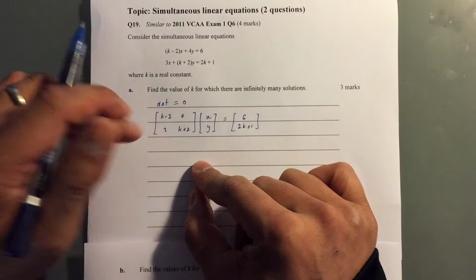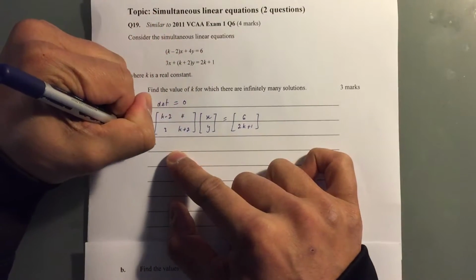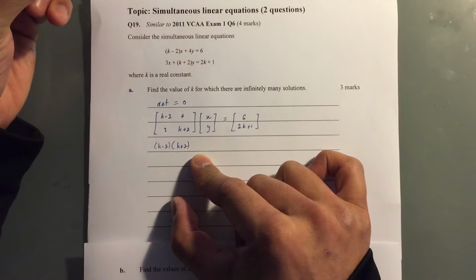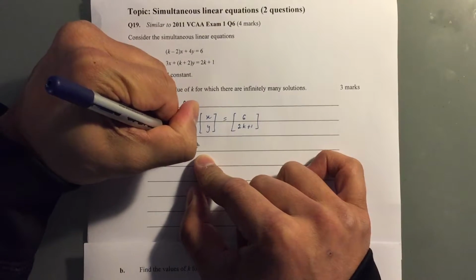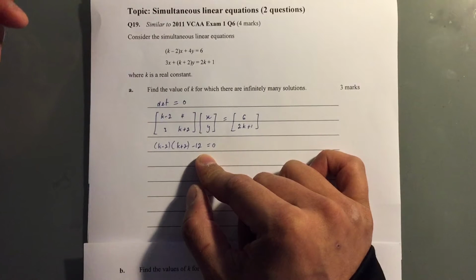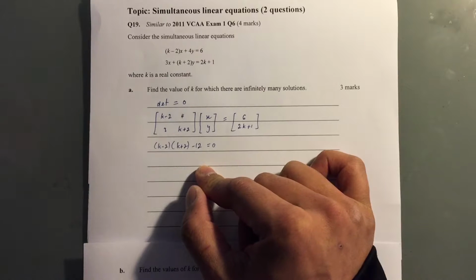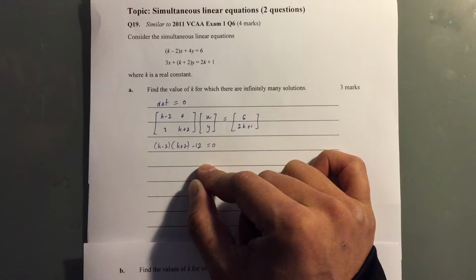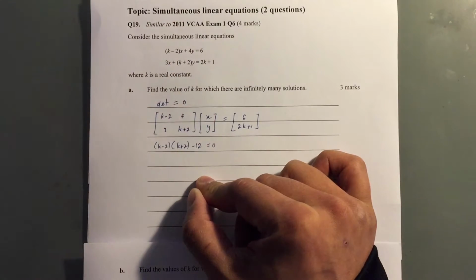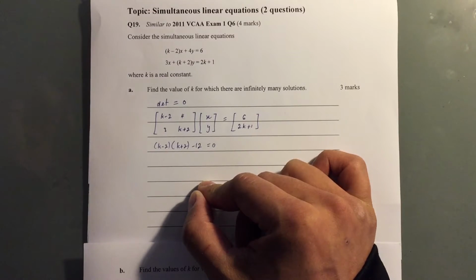And so for the determinant equals 0, it's going to be AD take BC equals 0. So (k take 2)(k plus 2), AD, take away BC, equals 0. Now, as soon as I do this, I recognize that I have a quadratic. So to solve it, I'm going to use null factor law. I know sometimes people like to try different things for quadratics, but null factor law is always going to be my first option.